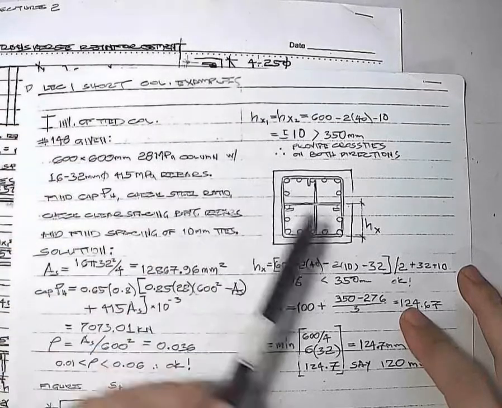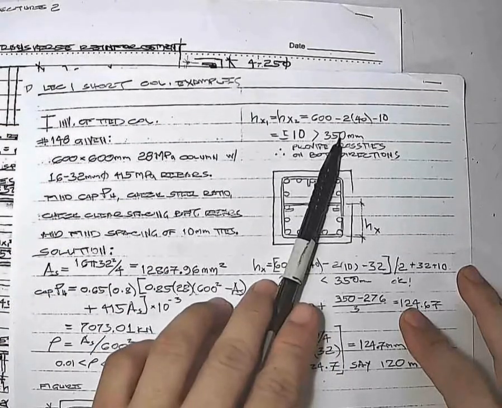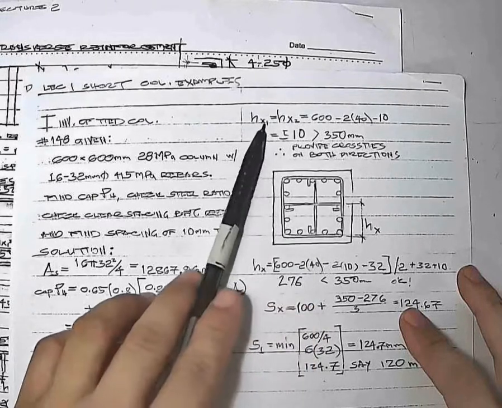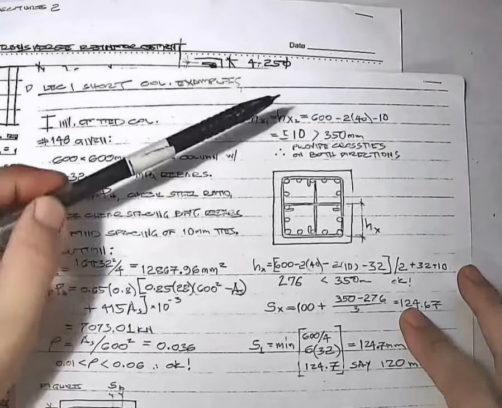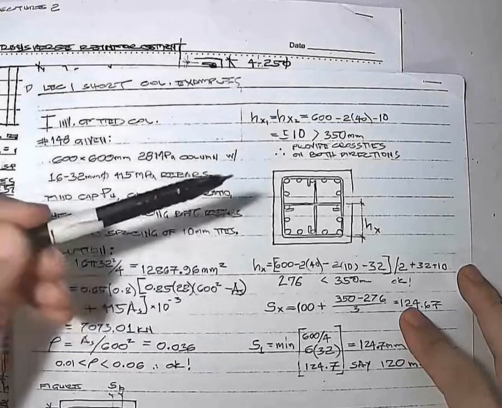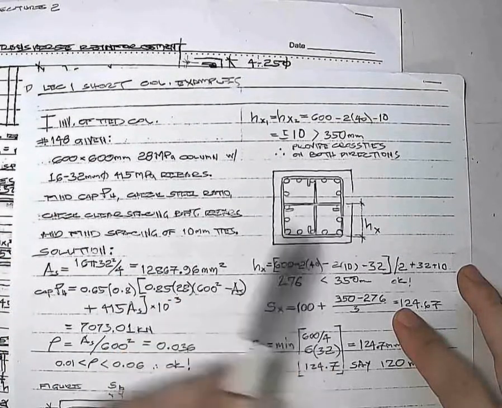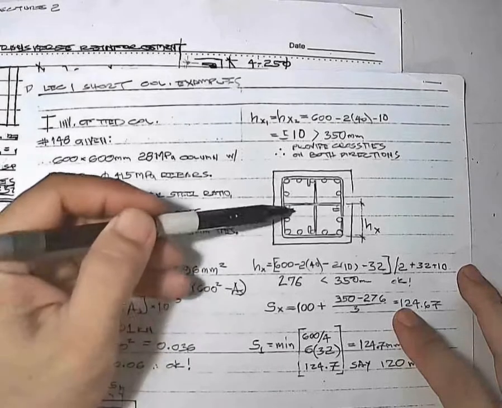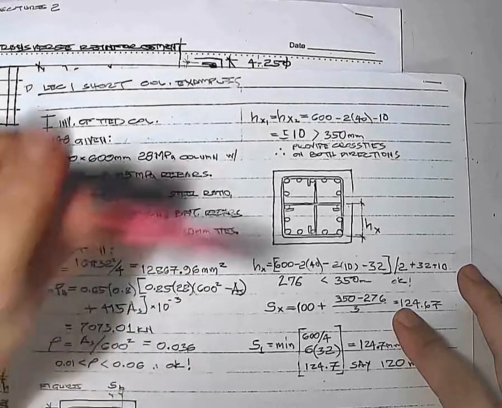This time, consider na natin yung 350. Take note na 350 is for cross ties. So, HX, since this is a square column, your HX1 is the same as HX2. Let's say, maglalagay tayo ngayon ng cross ties dito sa gitna-gitna lang. Obviously, ayaw nating maglagay ng maraming cross ties, di ba?